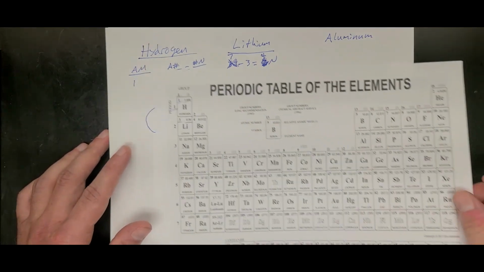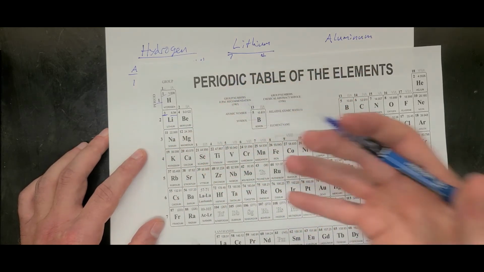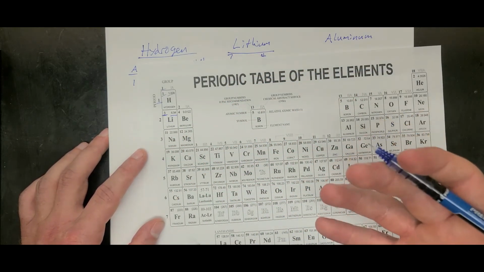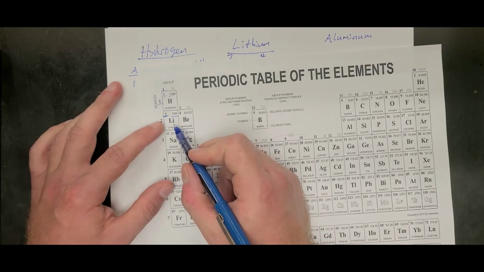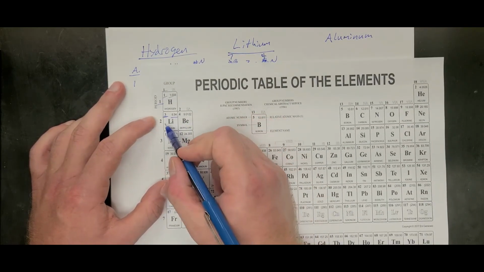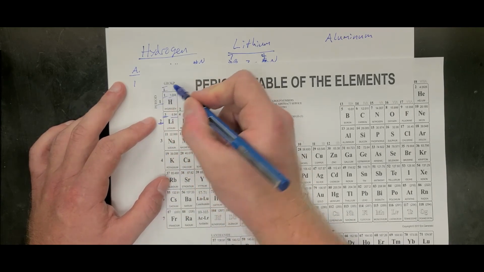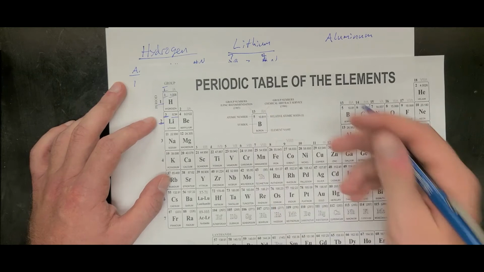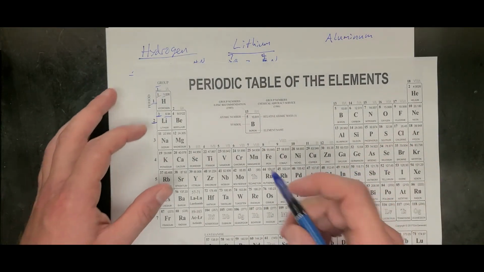Now, lithium, the atomic number is 3, so it's going to have 3 electrons, but we need to figure out how to draw these in the energy levels based on what we know about the group number. So lithium is in group 1, period 2. That means it's going to have 2 energy levels, and in its outermost shell it's going to have 1 electron. And here's how you go about filling it up.